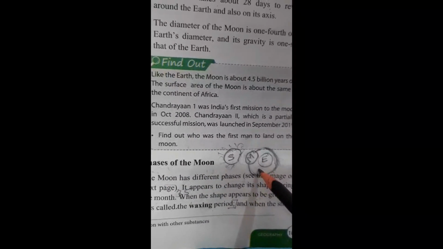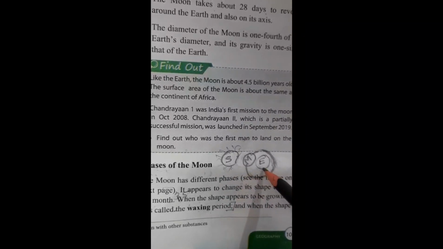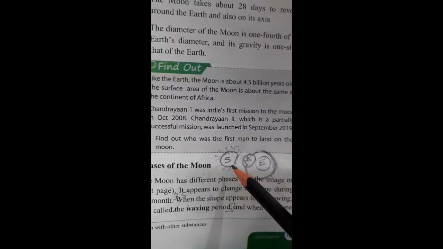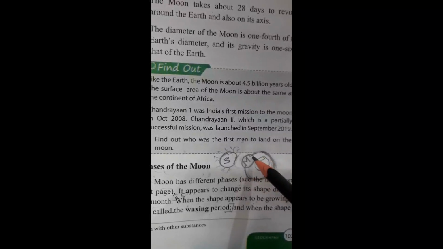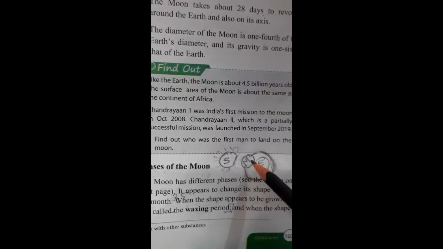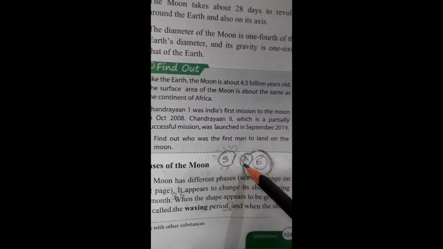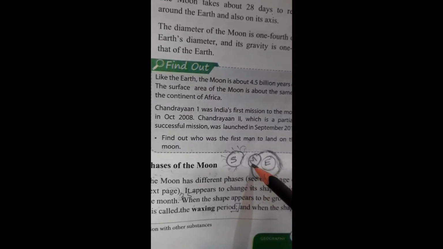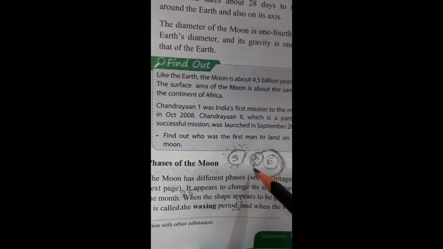First of all, see this picture: the sun, the moon, and the earth. As you all know, the moon revolves around the earth in a fixed orbit, and the moon doesn't have its own light. So the sun gives light to the moon. Now we will learn about the phases of the moon.